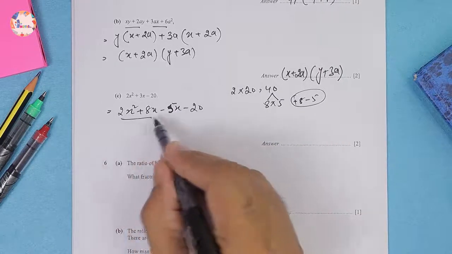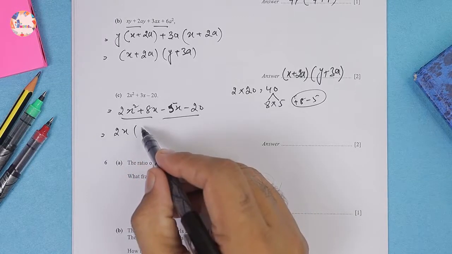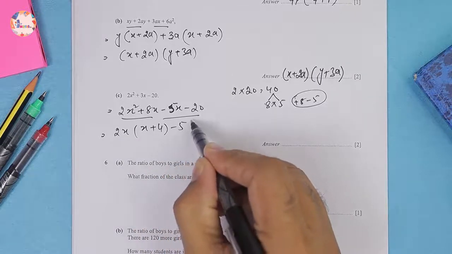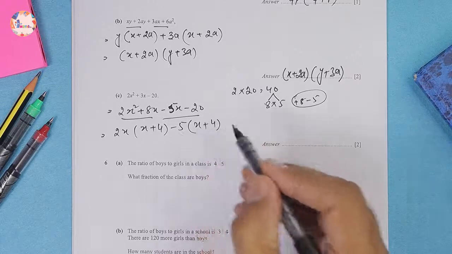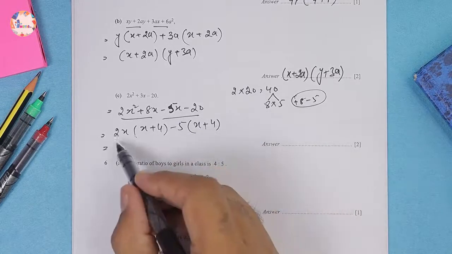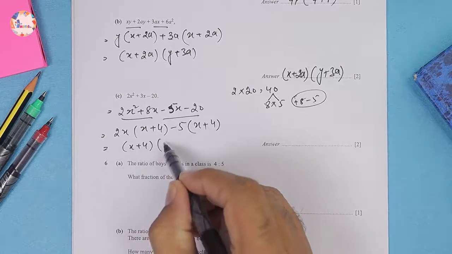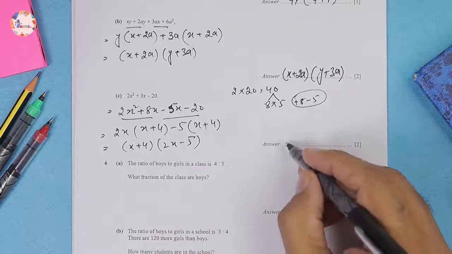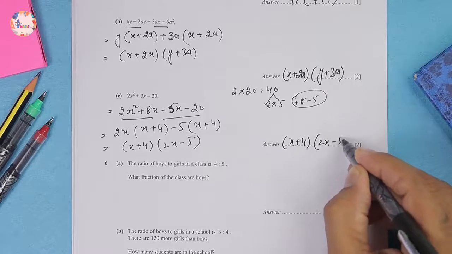Now we can make this pair and this pair. 2x we can take common from here, and we will get x plus 4, and minus 5 we can take common, so we'll get x plus 4 basically. Minus is already gone out, so it will be x plus 4. Now we can combine these two. It will be x plus 4 and 2x minus 5. This will be our final factorization: x plus 4 and 2x minus 5.